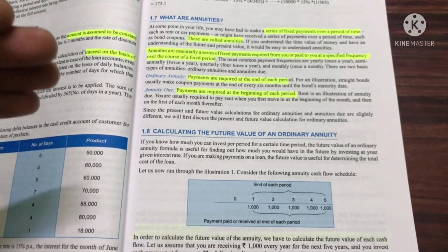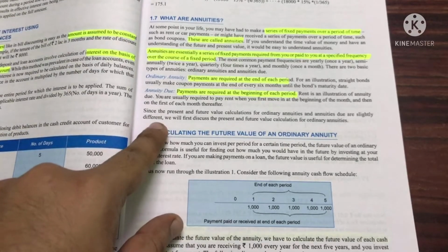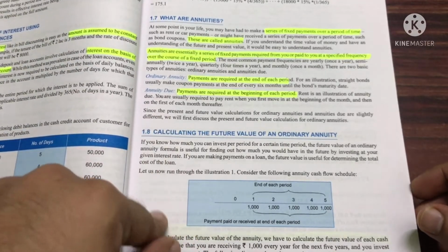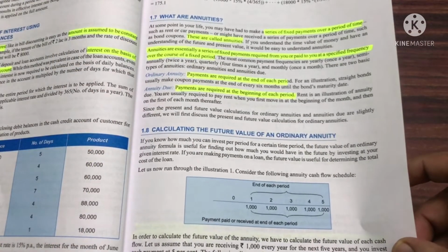Further, there is a new topic, future value and present value. Present and future value we calculate for both ordinary annuity and annuity due. It may differ slightly. Once we go through the book, we will make that concept clear.